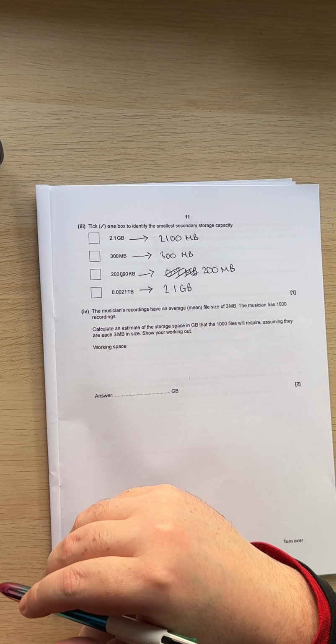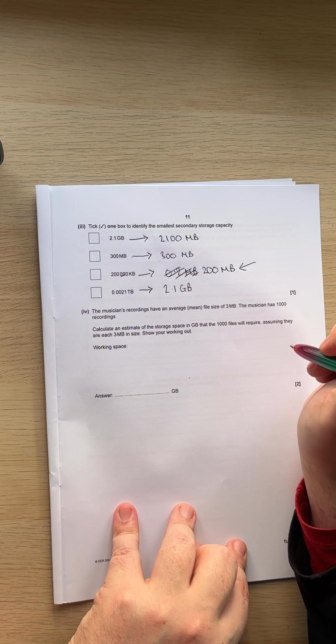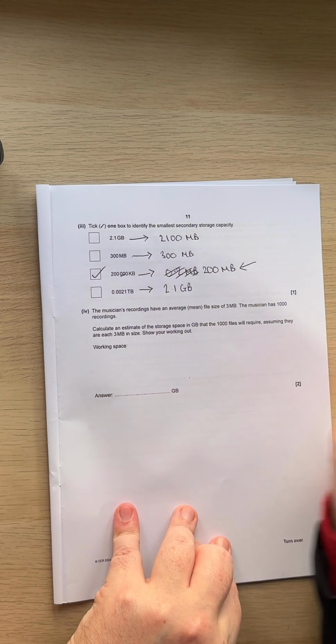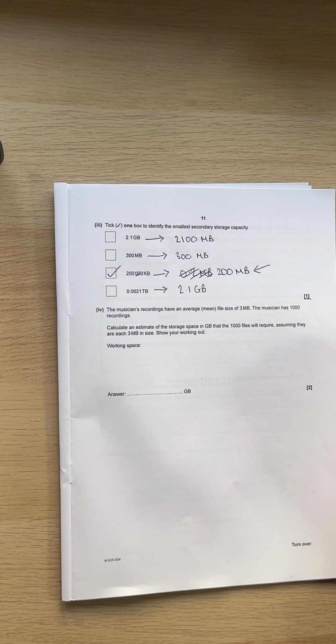So what's the question say? Identify the smallest secondary storage capacity. I think it's this one, isn't it? It's going to be 200 megabytes or 200,000 kilobytes. I'm pretty sure that's correct. Doubted myself because I made a mistake.